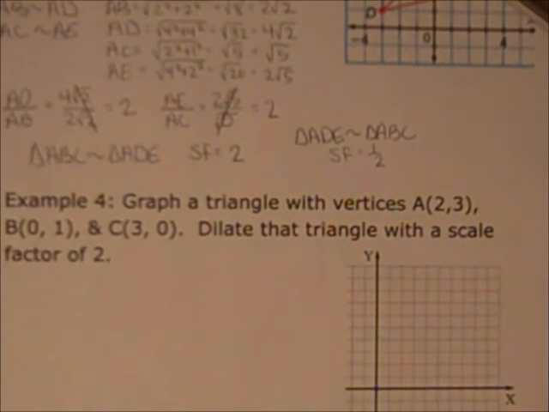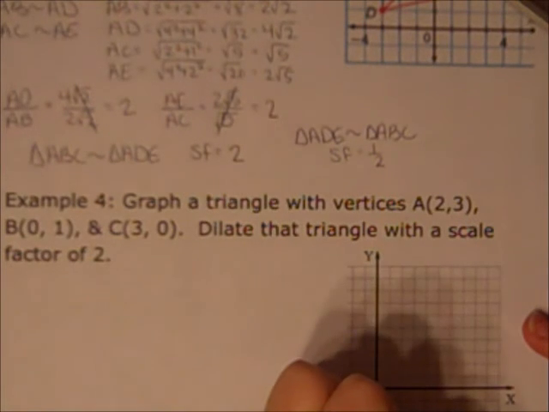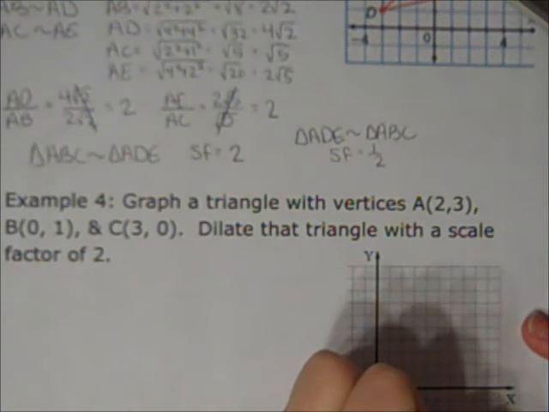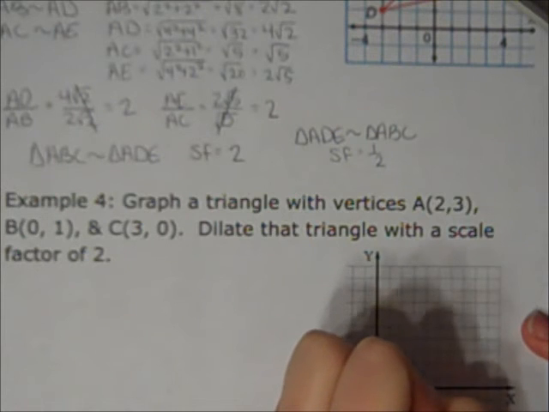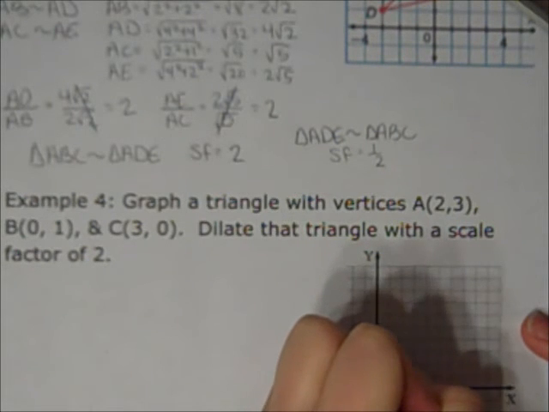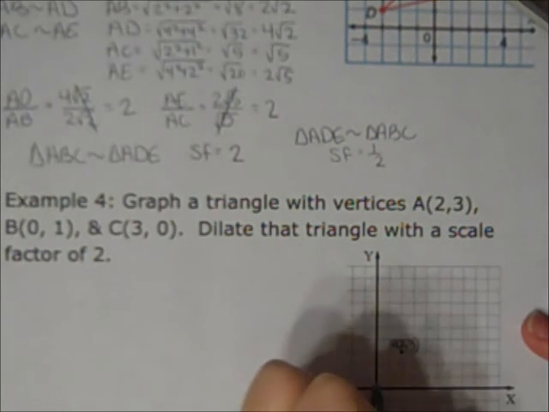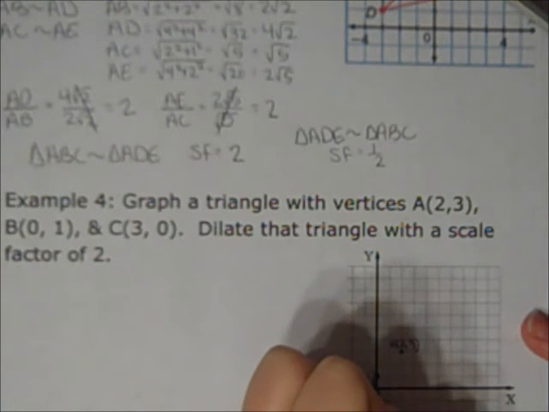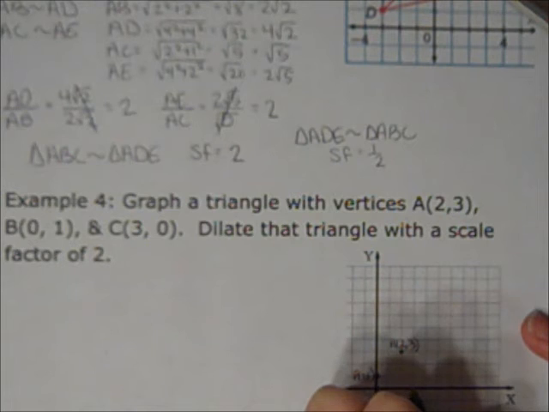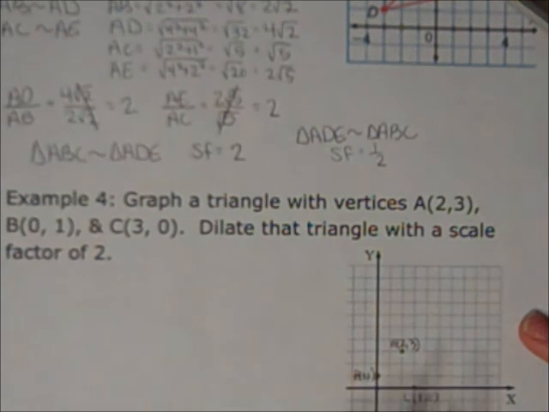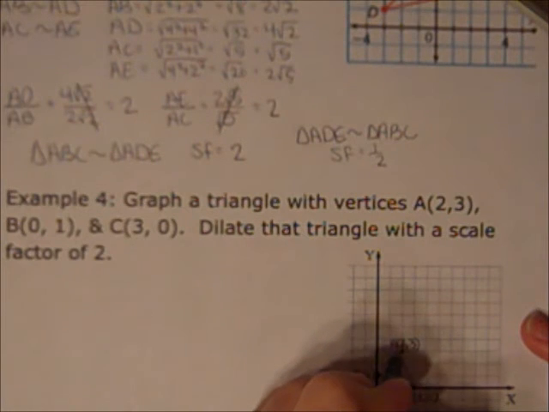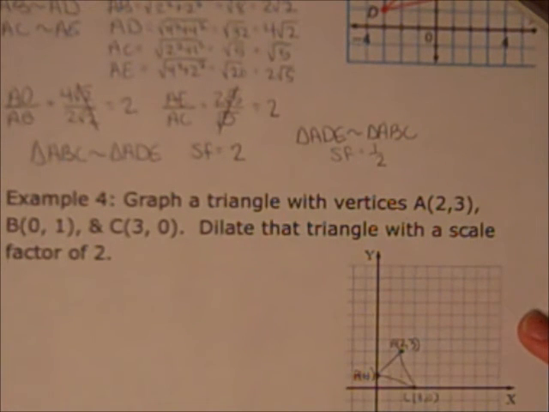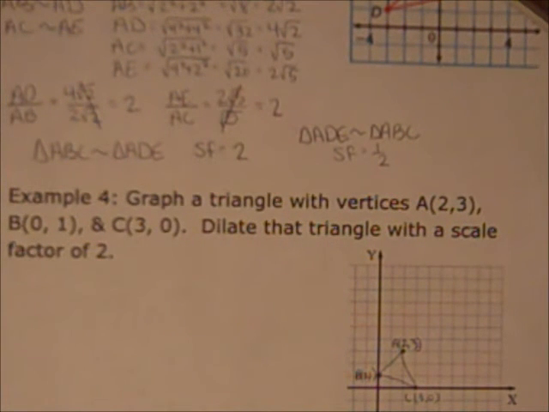Alright, last one. Graph a triangle with the vertices A at 2, 3. Ignore the dogs. I try to. B is at 0, 1. And C is at 3, 0. Dilate the triangle with a scale factor of 2.